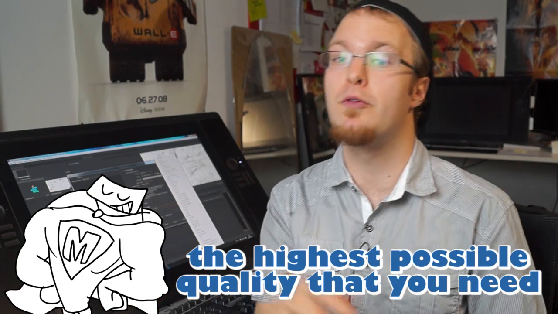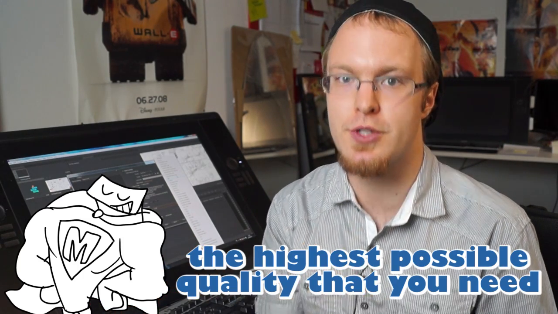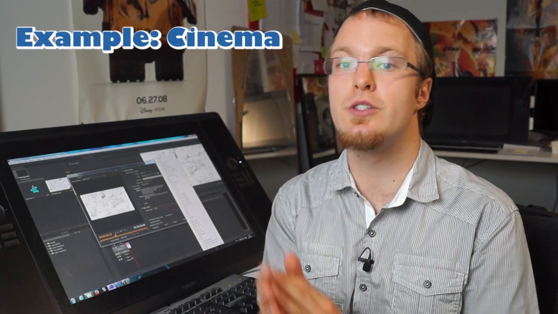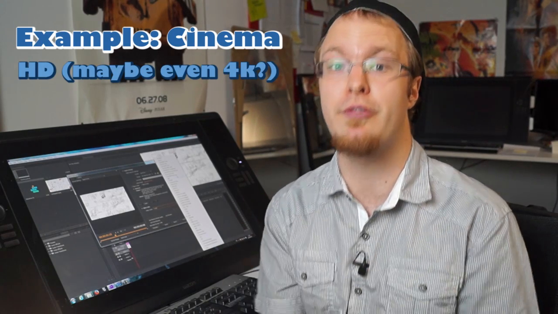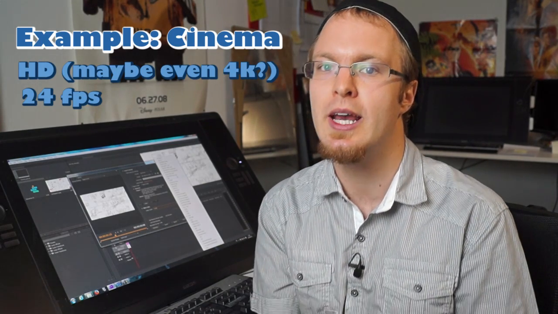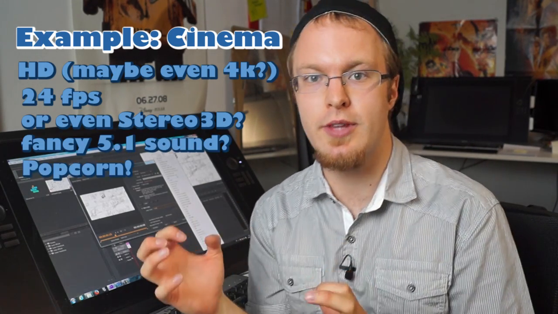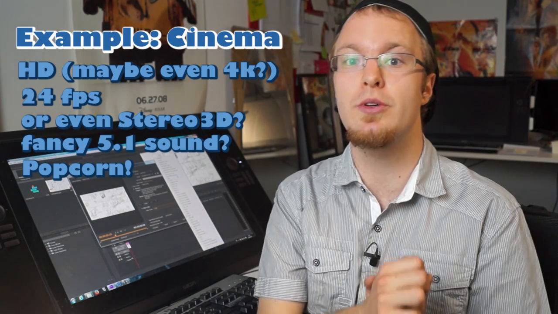For example, if you produce something for cinema, you know that you want it to be at least HD, you know that your frame rate is 24 frames per second, and you stick to that during your entire production. You don't have anything that has anything to do with your final picture that's ever smaller than HD, or that ever has a frame rate different from 24 frames per second. You try to avoid that, because in your final picture you need this high quality to look good on the big screen.